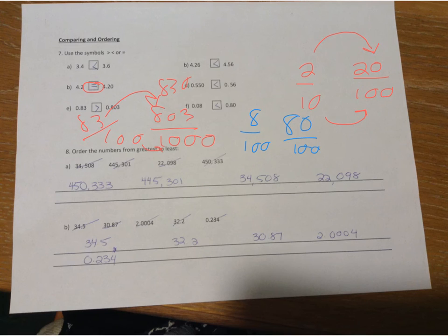My last question here, we have our decimals. Always start with the value before the decimal and figure out which is the greatest value. So I see numbers here. I have 32, 34, 30. What's greater? We know 34 is greater, so that's going to be my first one, and I cross it out when I use it. My next greatest value before the decimal is 32, so 32.2.